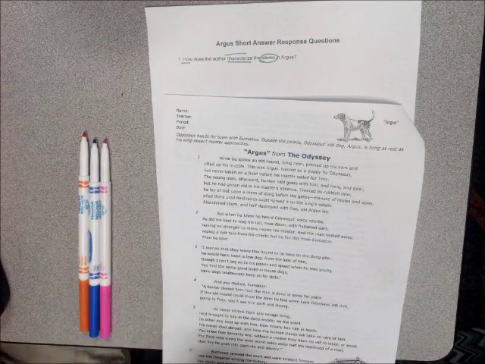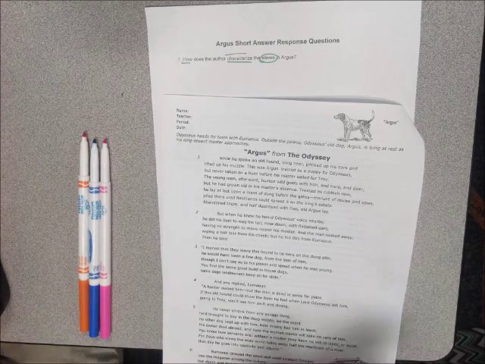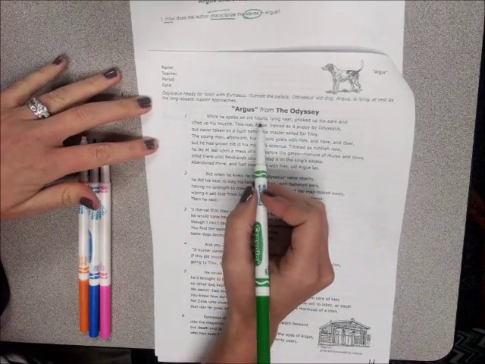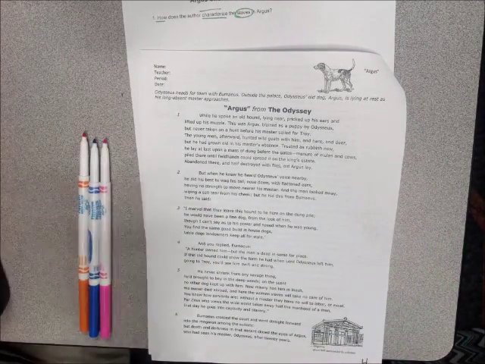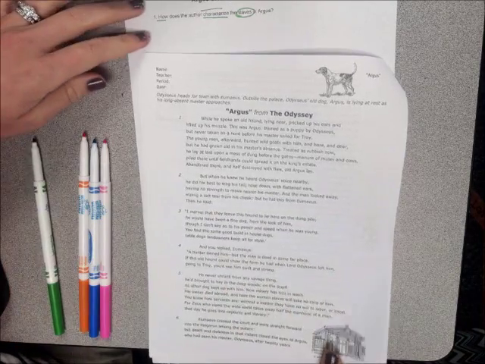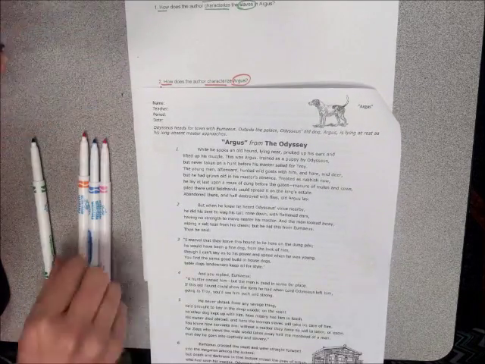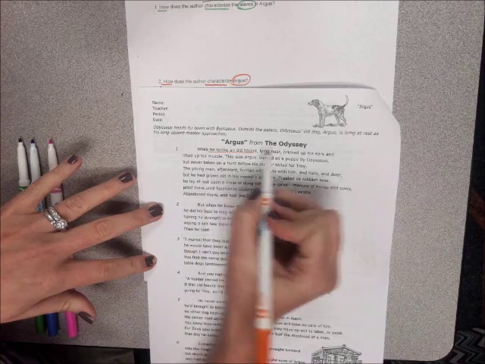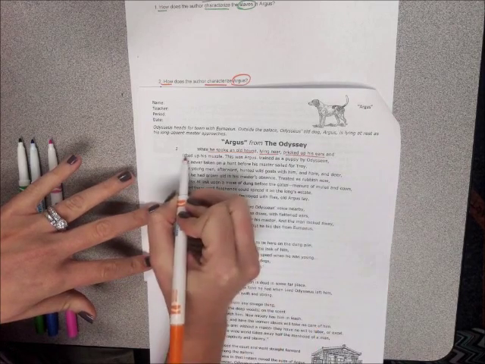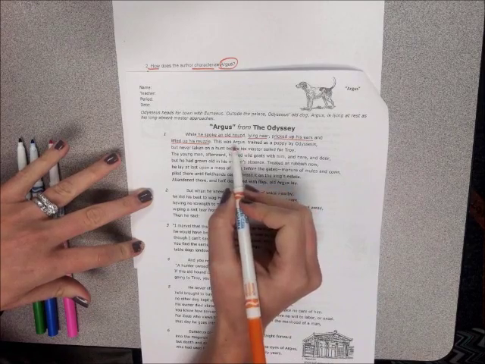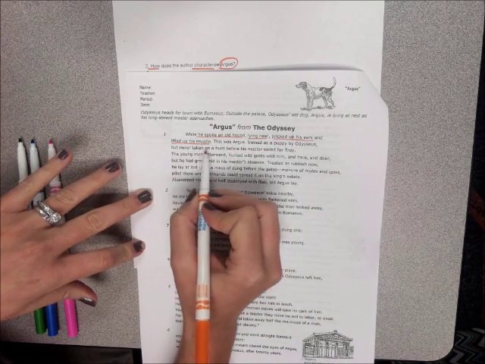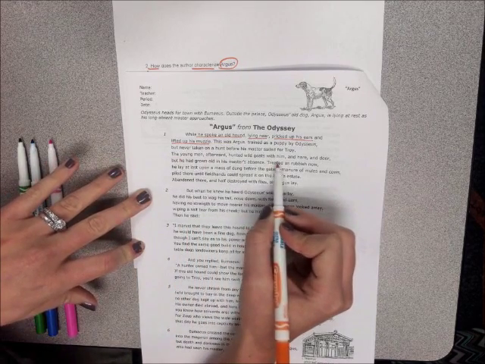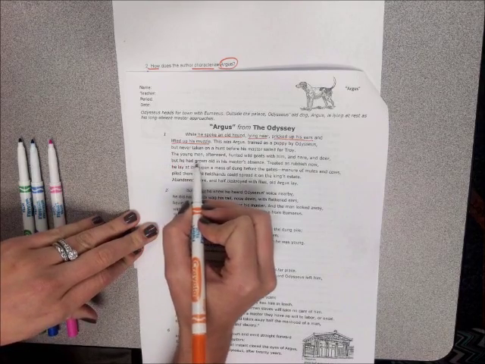How does the author characterize the slaves in Argus? Well, looking at the text, it says, "While he spoke, an old hound lying near picked up his ears and lifted his muzzle. This was Argus." Oh, that's talking about Argus. So remember, we're going to highlight that in orange. "While he spoke, an old hound lying near perked up his ears and lifted his muzzle. Argus was trained as a puppy by Odysseus, but never taken on a hunt before his master sailed for Troy."